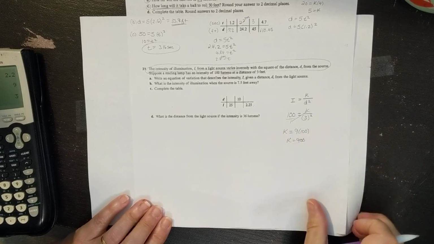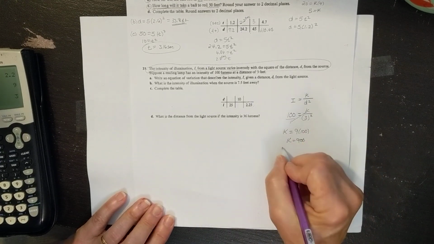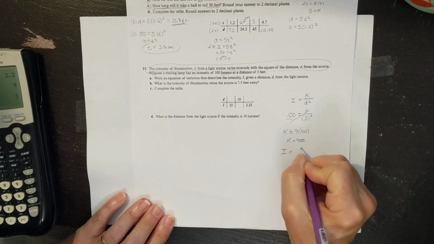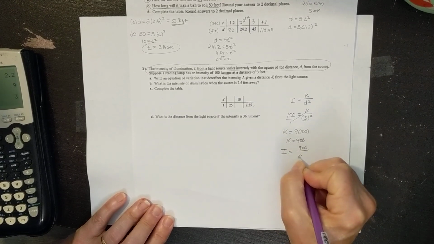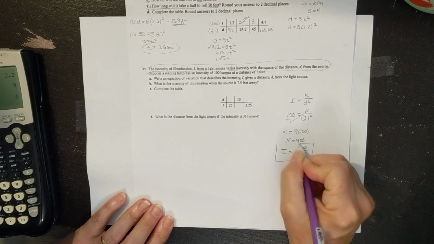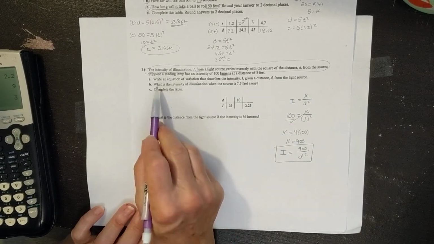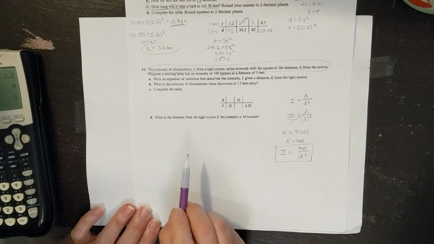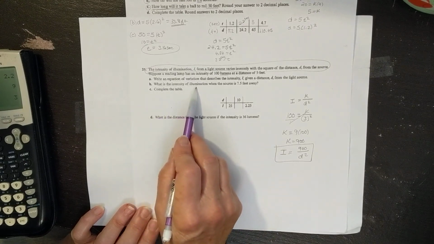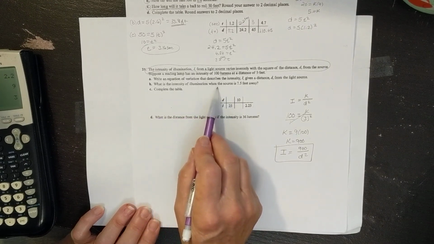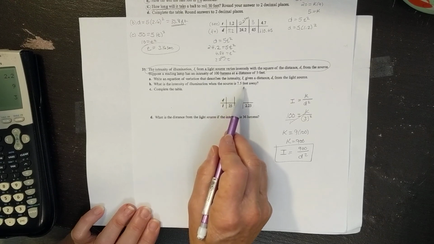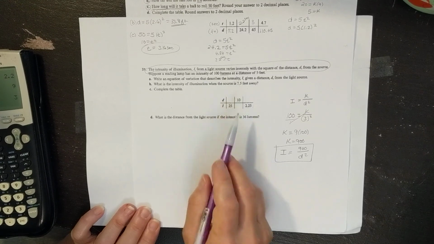So here's my equation of proportionality with my k filled in. I is equal to 900 over d squared. And I can use this to answer whatever questions they want to ask. So that was part A. Write the equation. Got it. What is the intensity of illumination, what is I, when the source is 7.5 feet away, when d is 7.5?